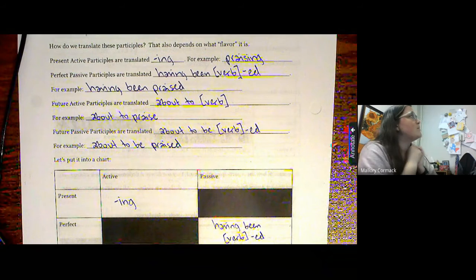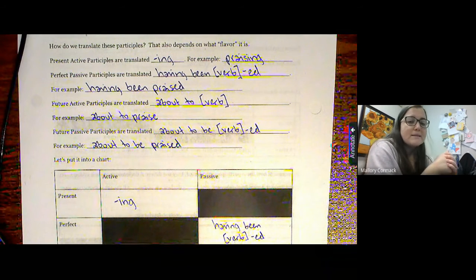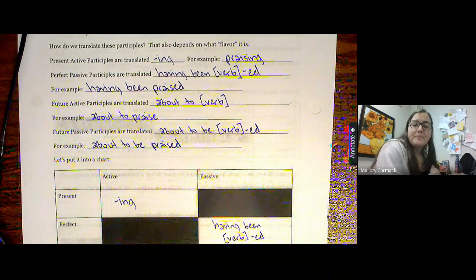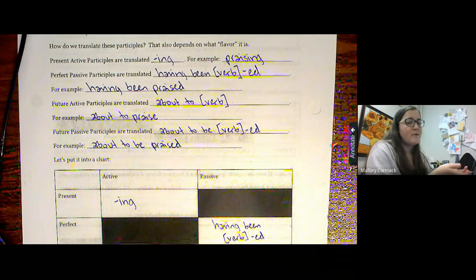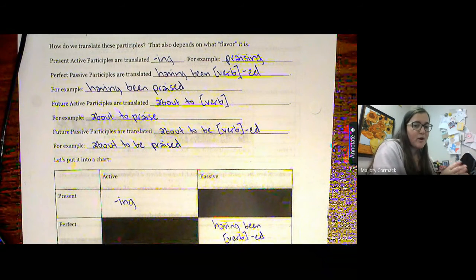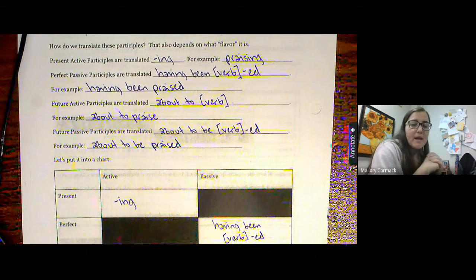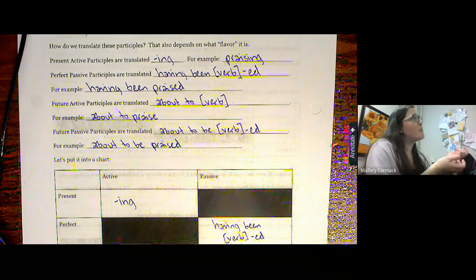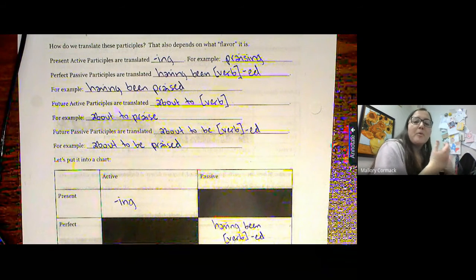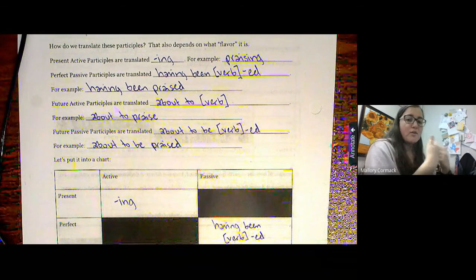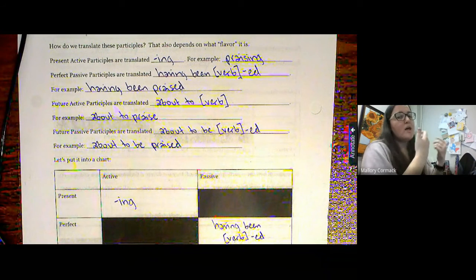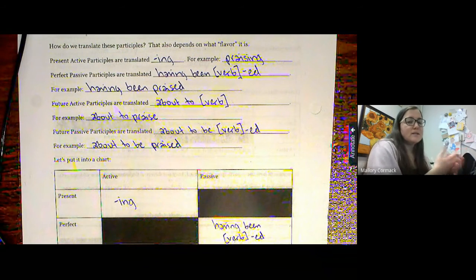For example, here we could have the man praising went into the city. So praising is not your main verb, went is your main verb. Praising is the adjective telling us more about the man. In the same way that we could say the brave man, we can say the praising man. Which one? The one who's praising. Which one? The one who's brave, right? It tells us the same thing. So we have to think about them like adjectives, not like main verbs.